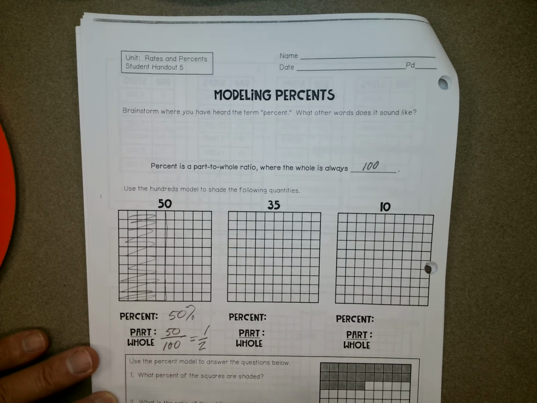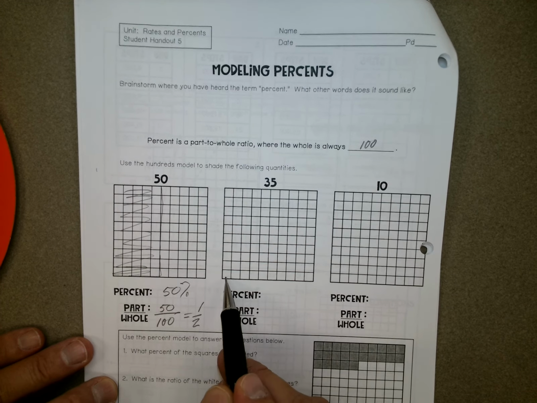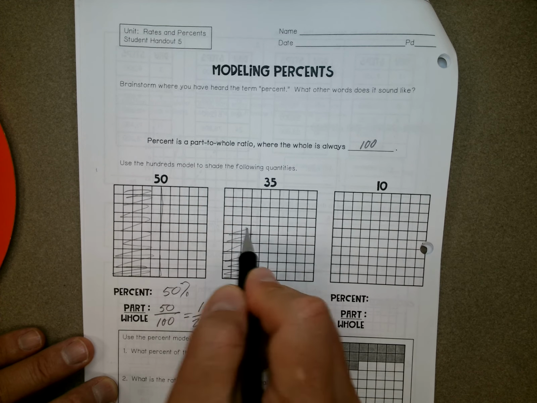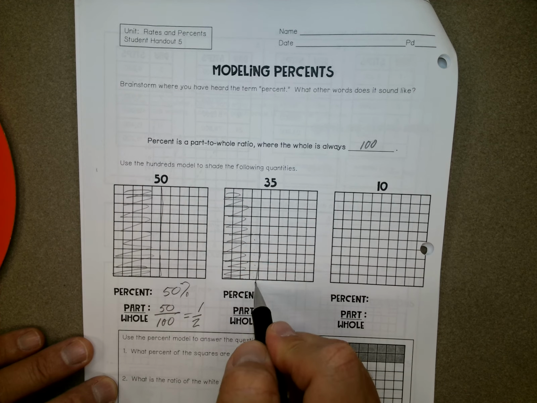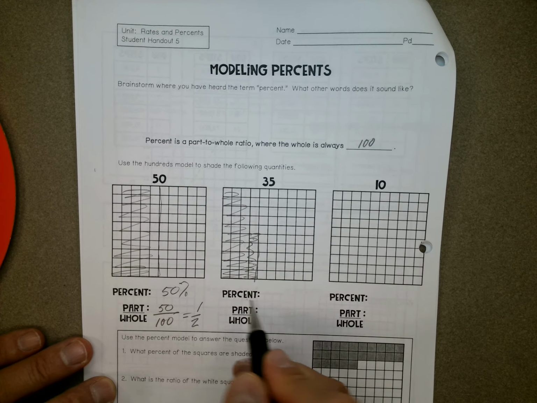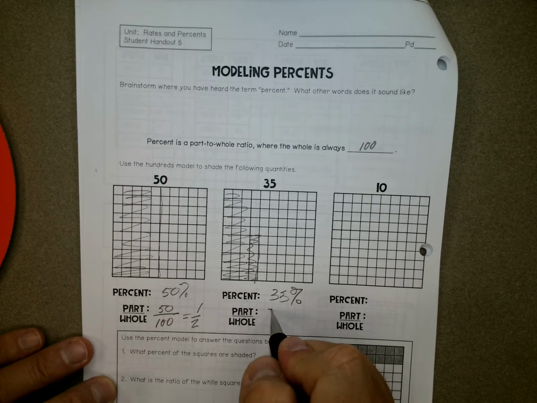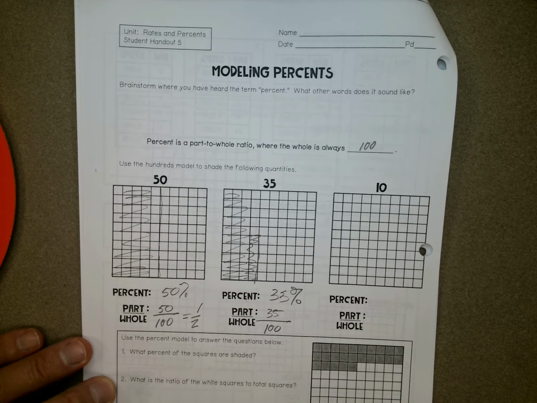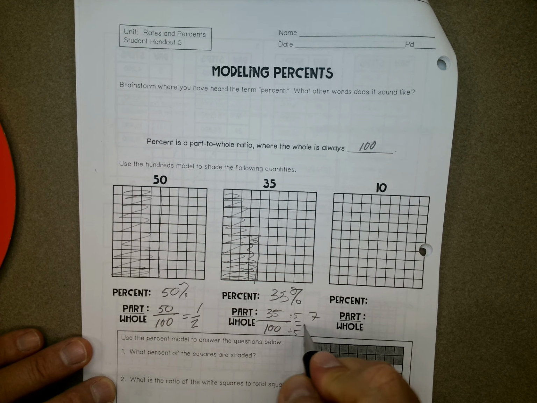My next block is asking me to shade in 35 blocks. And these are rows of 10 again, 10, 20, 30. So I'm going to clearly just kind of shade those in and then count 5 up. 1, 2, 3, 4, 5. And kind of just shade that in there. So my percent is 35%. My part is 35. The whole in this instance, there's 100 blocks. And that simplifies to, divided by 5, is 7. Divided by 5 is 20.